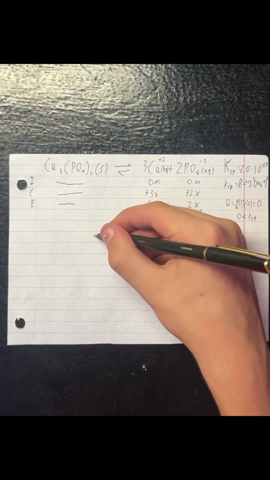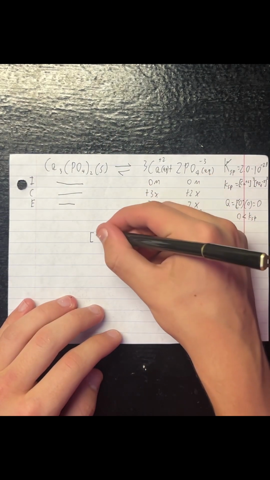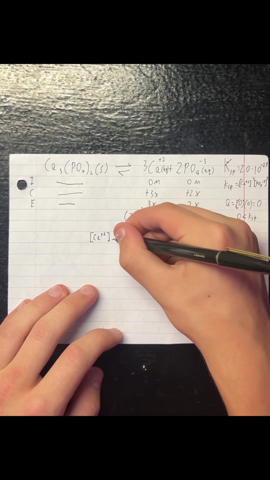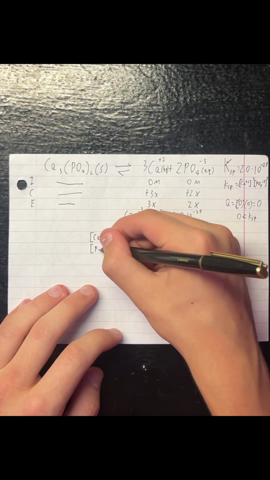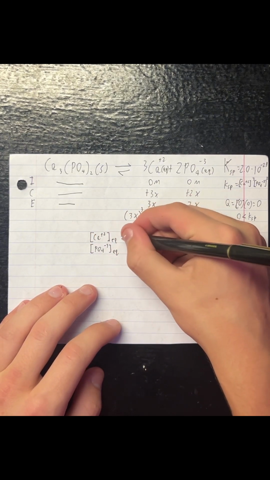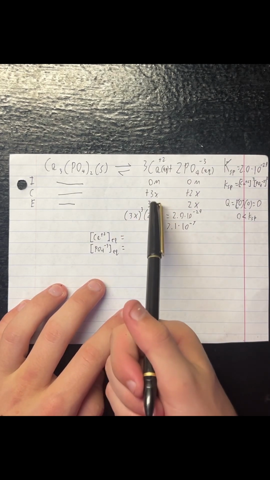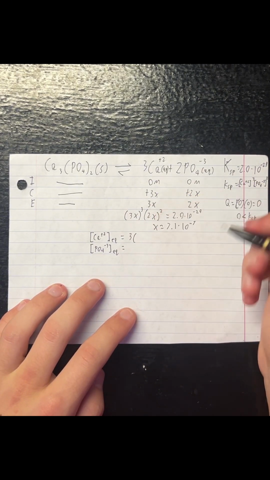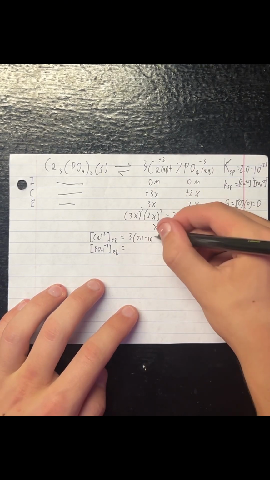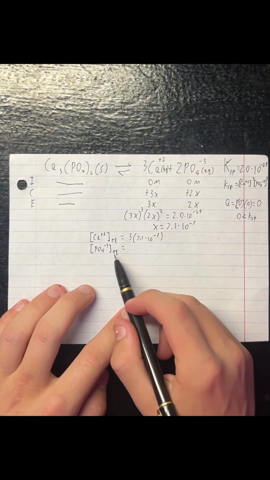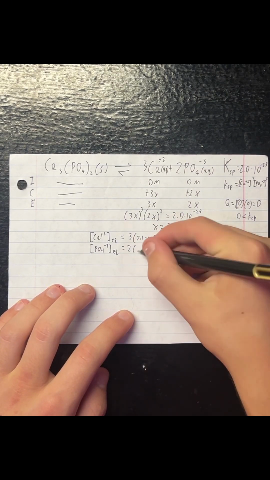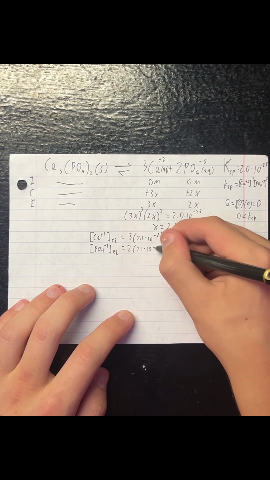Now, to find the equilibrium concentration of Ca plus 2 and PO4 minus 3 at equilibrium, we just plug in 3 times x, which is 7.1 times 10 to the negative 7, and our coefficient, we just plug in 2 times x, 7.1 times 10 to the negative 7.